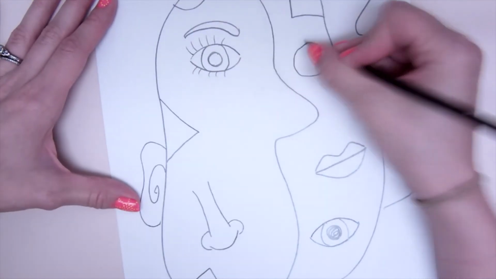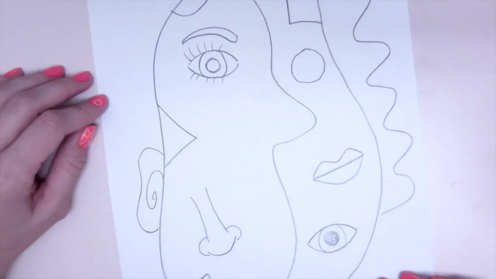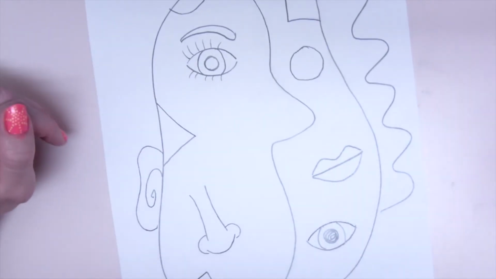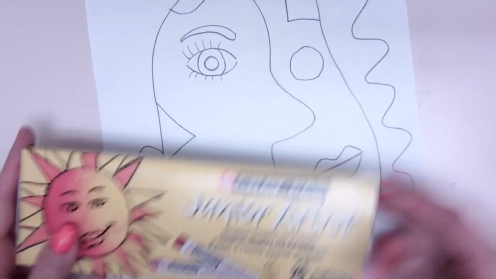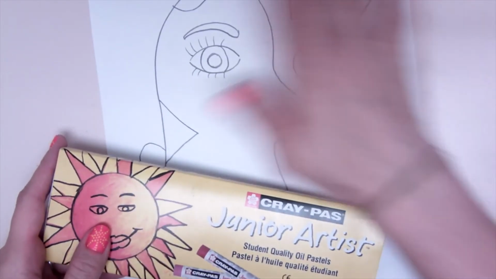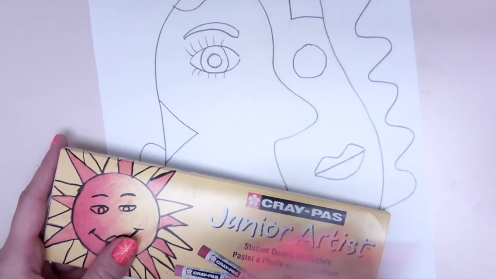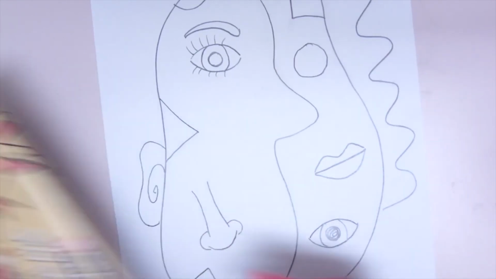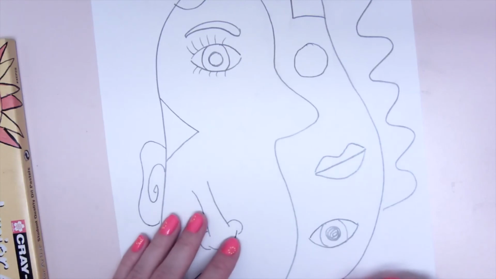And once you finish drawing all those different shapes and lines and different facial features, then you're going to use oil pastels and follow those lines. And then we'll end up painting it with watercolors. So it's pencil, oil pastel, and then we'll be painting this later. Don't forget to add lots of shapes.